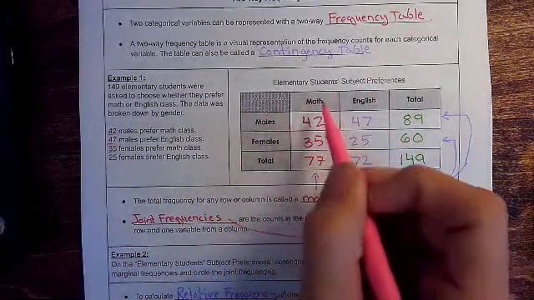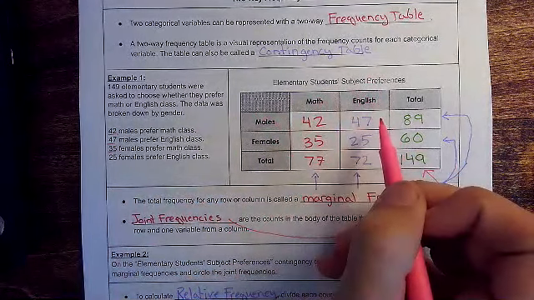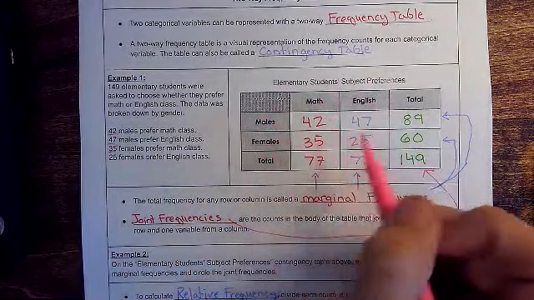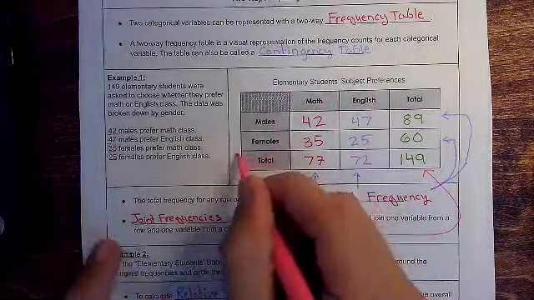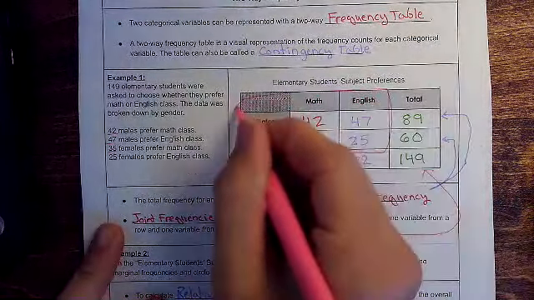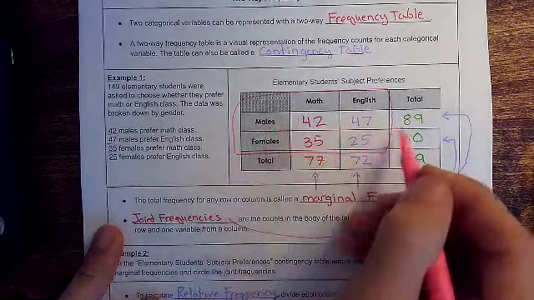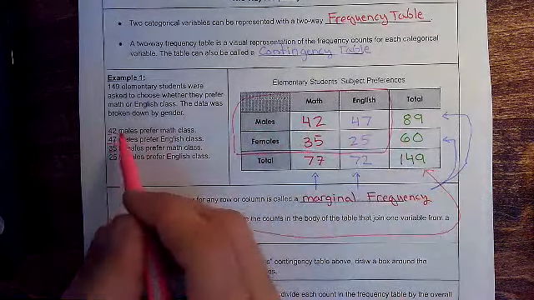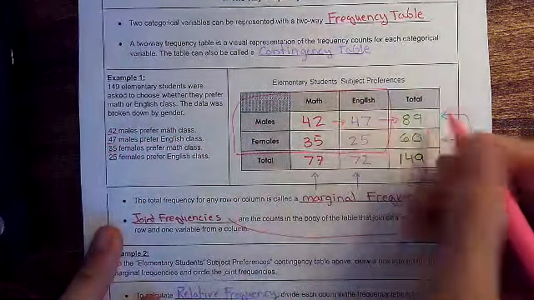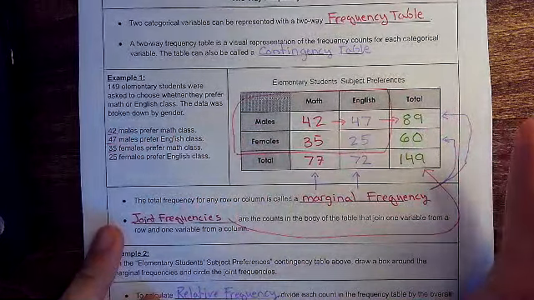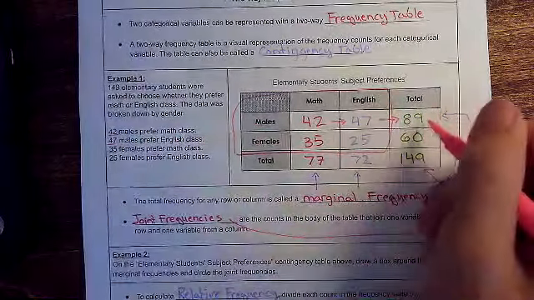So the way we broke this down, if we're going to enter all of this information, is that 42 males liked math, whereas 47 males liked English. They meet right there in the middle. Females, 35 liked math, and 25 liked English. Now, the thing that's going to be a little bit different here is this is our data right here, and then we're going to total it. So for males, it only told us that there were 42 that liked math and 47 that liked English, right? But if I add those two together, I get 89 males were surveyed. So a total of 89 males were surveyed.